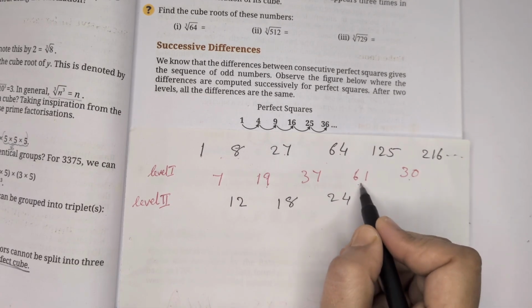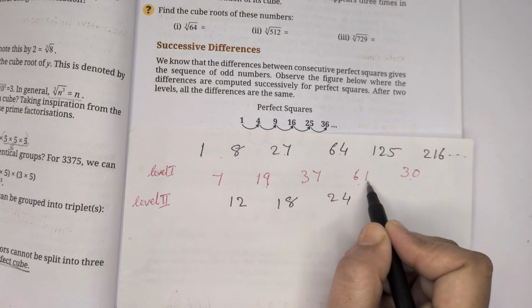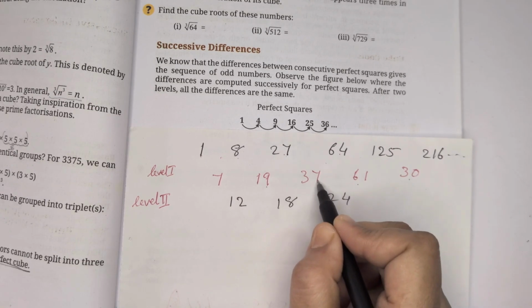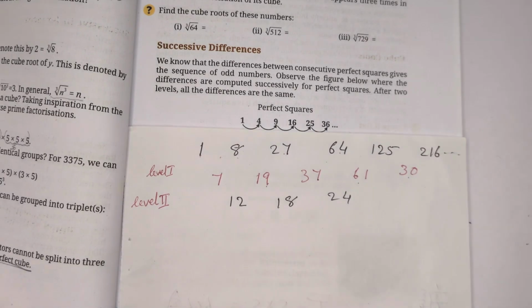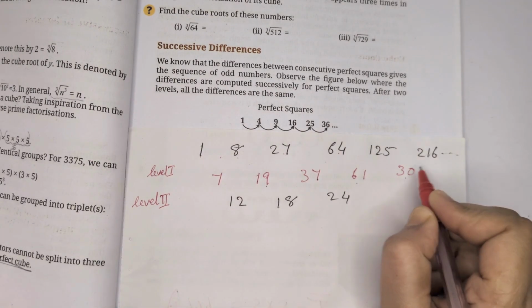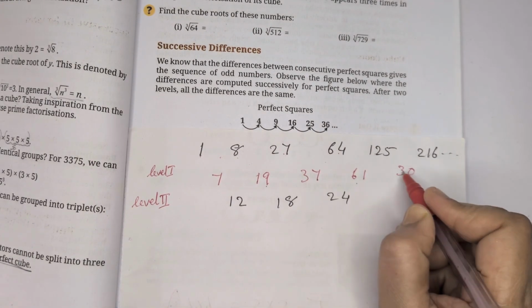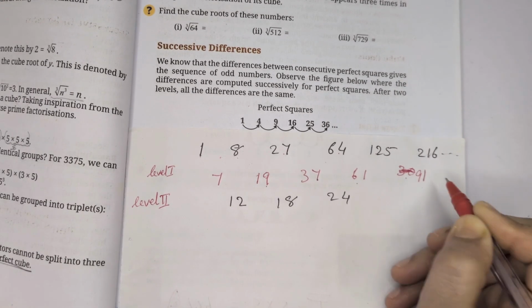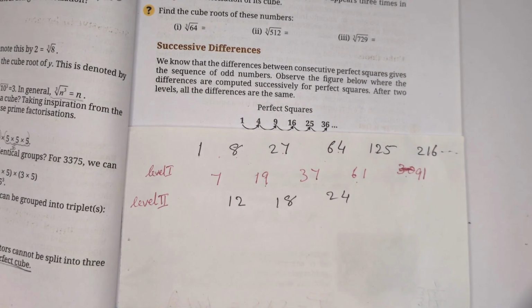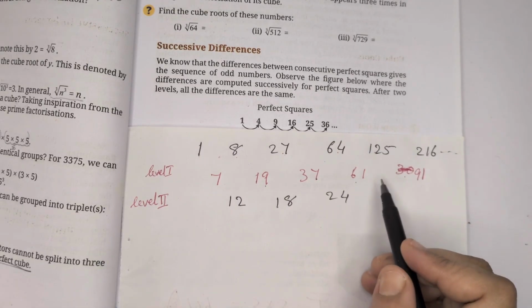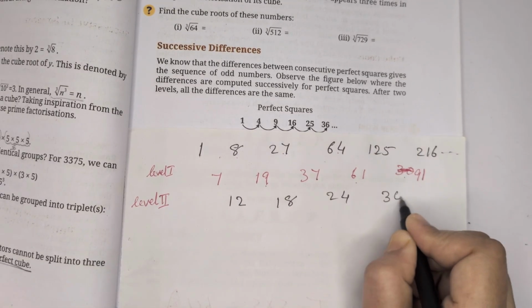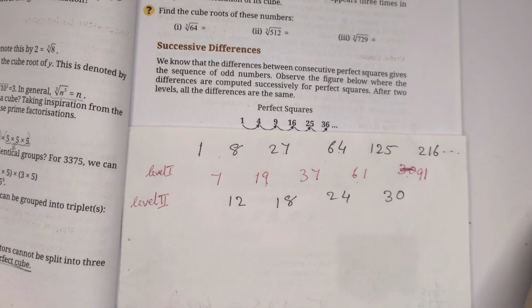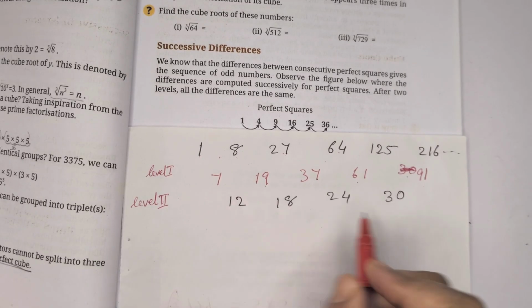Here 216 minus 125 is the difference 91. Then 91 minus 61, it will become 30. Now we are not getting the same numbers.